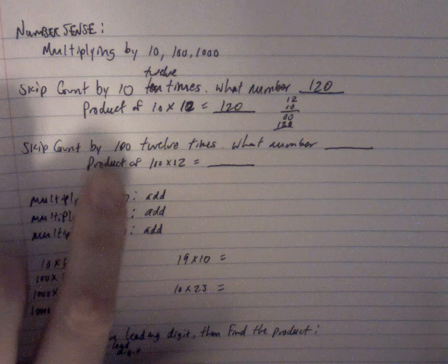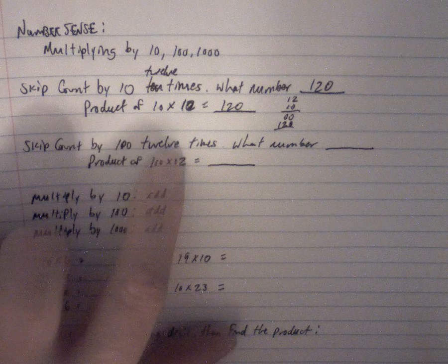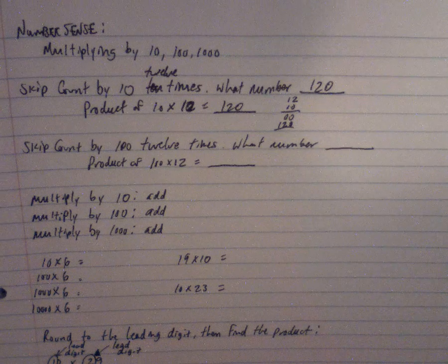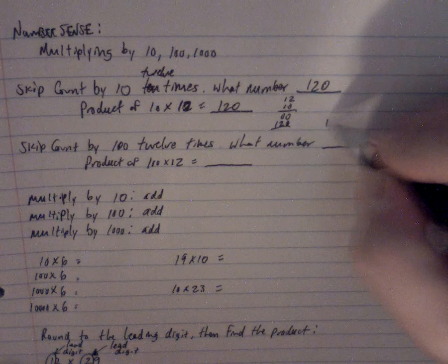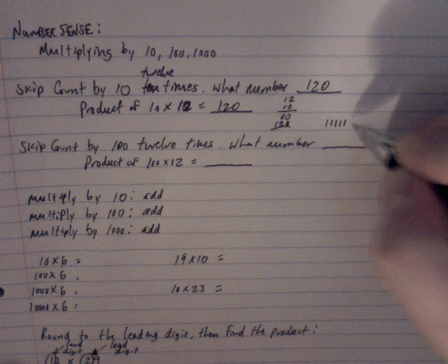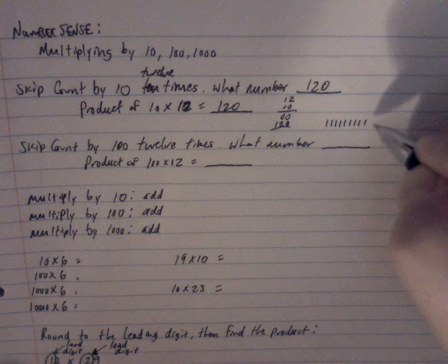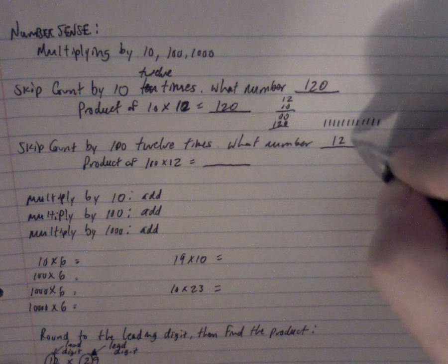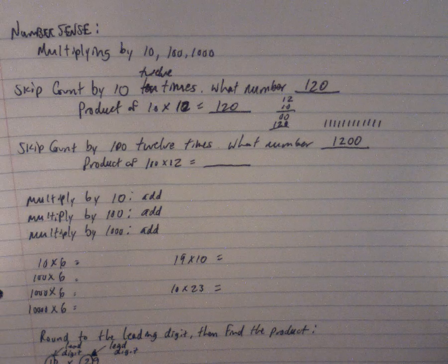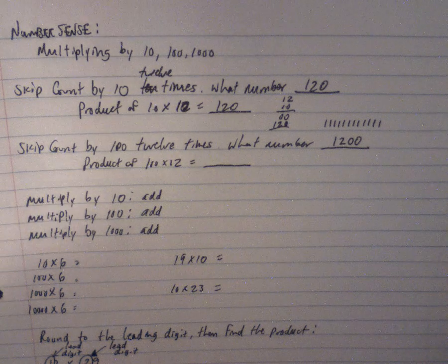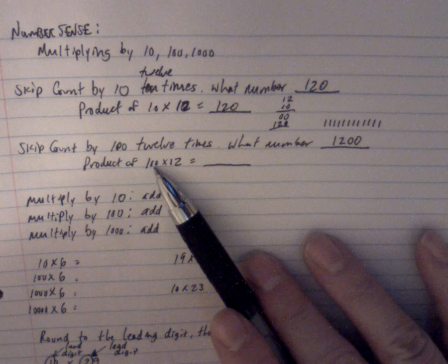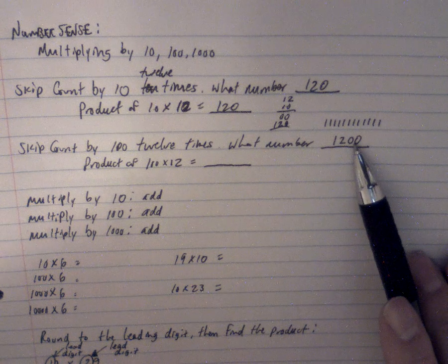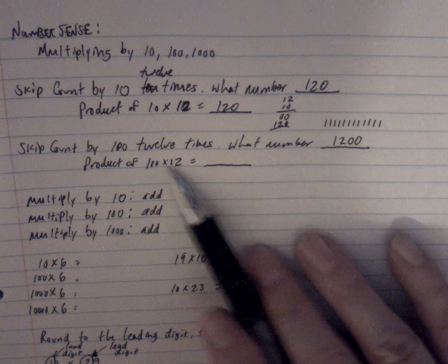Let's take a look. Skip count by 100 12 times. Okay, so I'll just do it up here. 100, 200, 300, 400, 500, 600, 700, 800, 900, 1000, 1100, 1200. Do you notice something? Do you see it? We're going up by 100. How many zeros are there in 100? There are 2. How many zeros are there here? There are 2. So what is the product going to be?